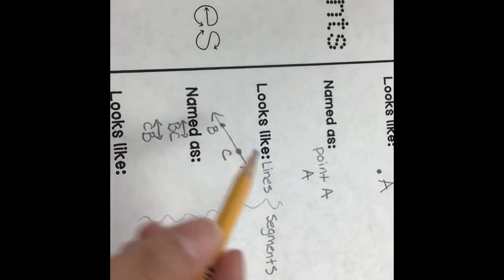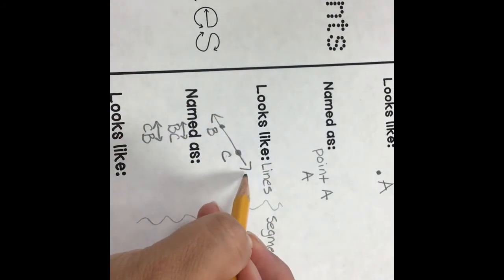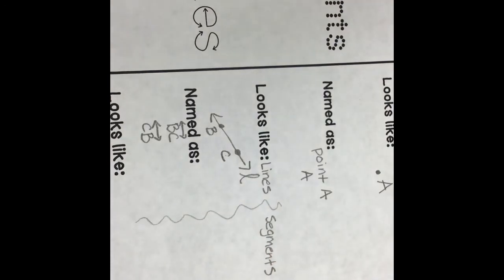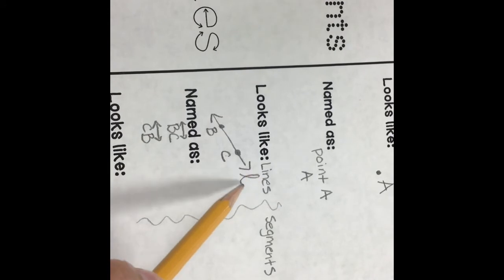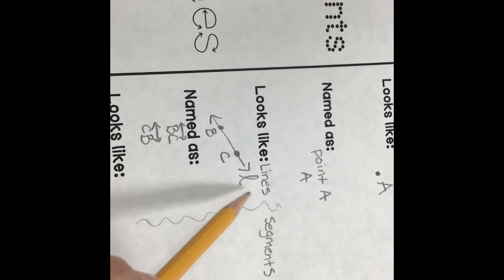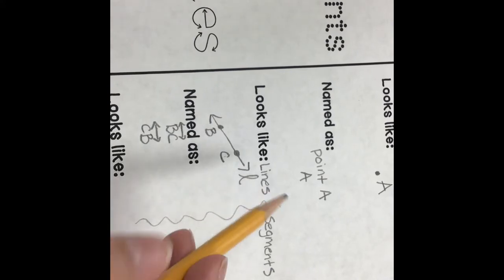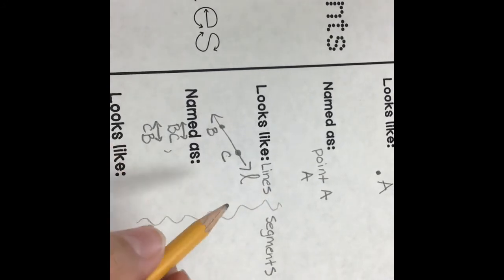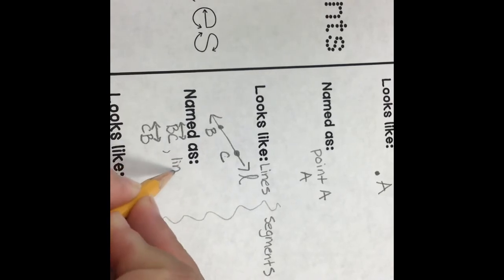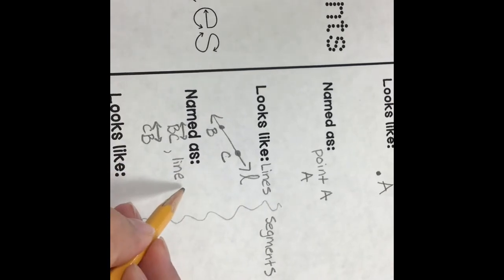The other way that we can name a line is by a cursive lowercase letter. If you see a cursive lowercase letter that has no dot around it, then we're talking about a line. So the other way that we can name it is by the word line, and with that cursive lowercase letter. Any letter will work just the same.